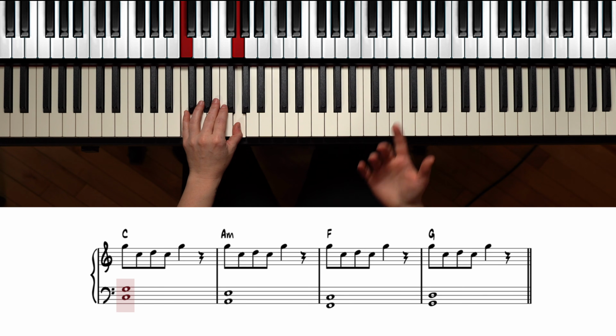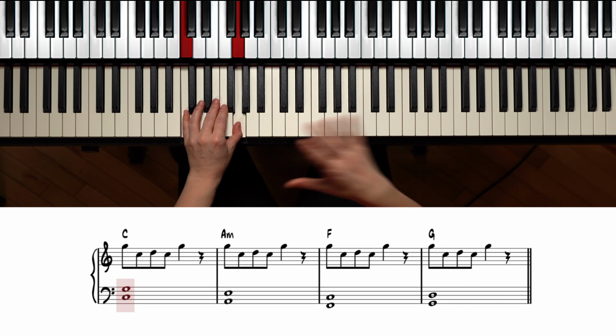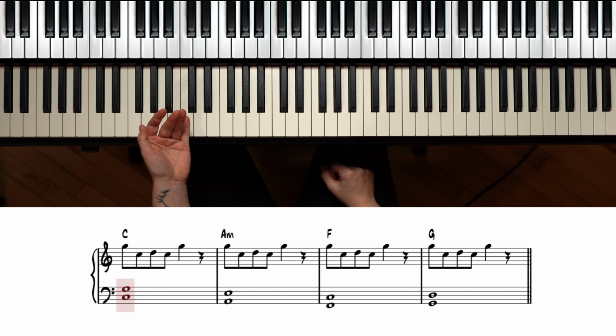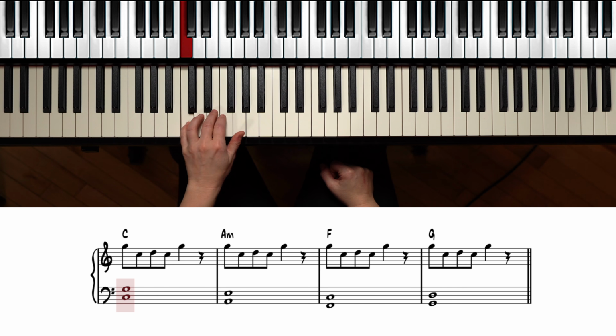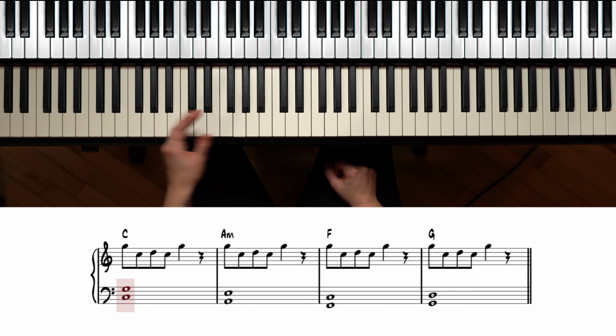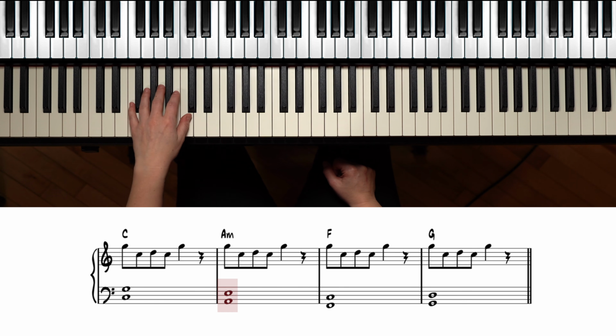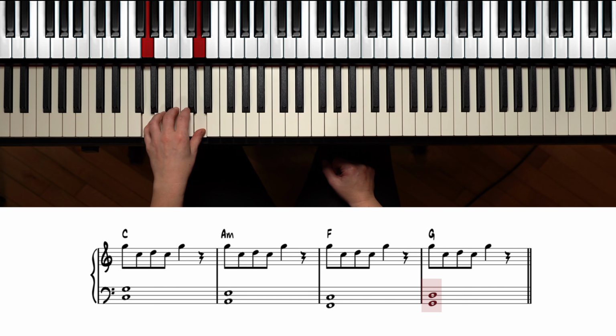On the left hand, we're going to keep it simple for this first one. So I'm just playing whole notes using the 1 and the 5 of each chord we already talked about. So on C, we have 1 and 5, so it's C and G, like this. Then moving to A minor, so we have A and E. Moving to F, so we have F and C. And then going to G, G and D, like that.